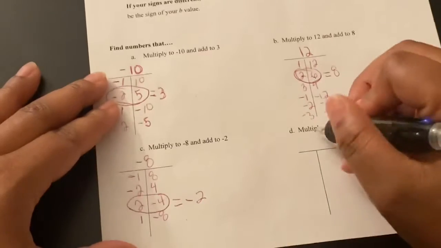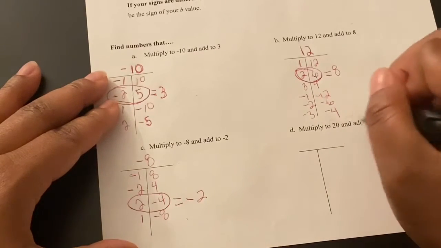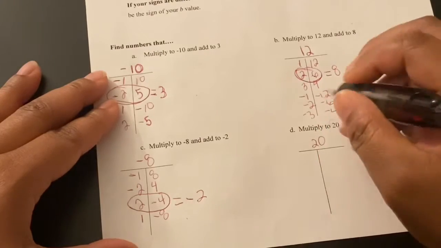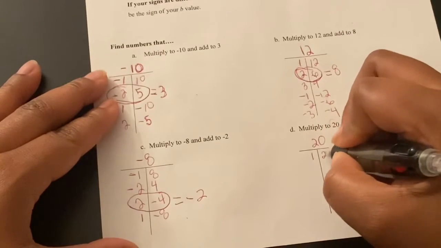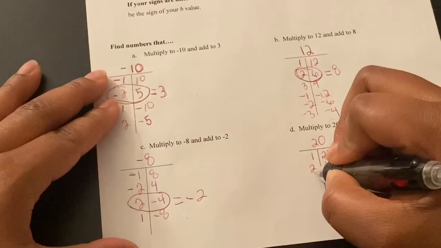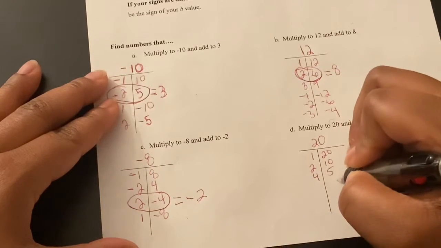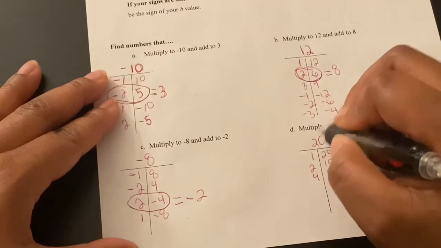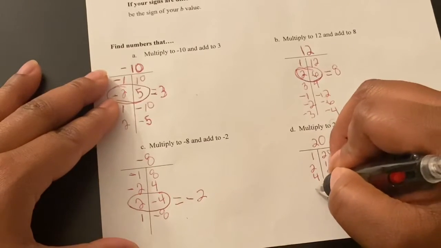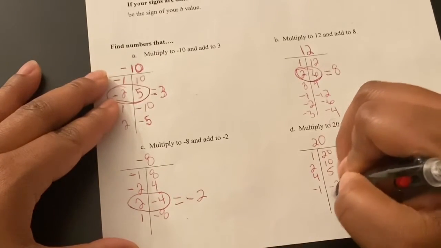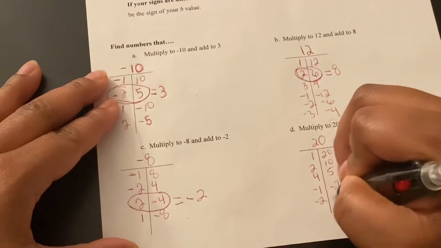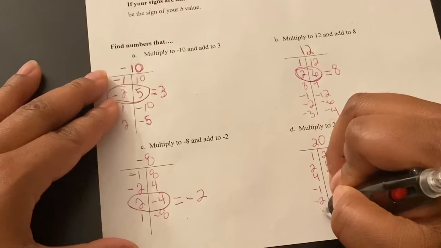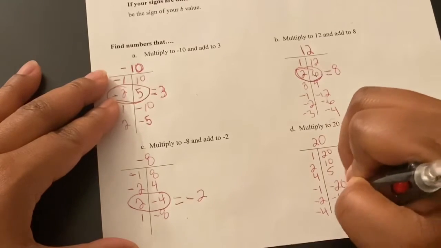Last but not least, multiply to make positive 20, but add to make negative 9. The factors of 20 are 1 and 20, 2 and 10, 4 and 5, and I think that's it. Also, because it's a positive 20, it could also be negative 1, negative 20, negative 2, negative 10, negative 4, and negative 5.